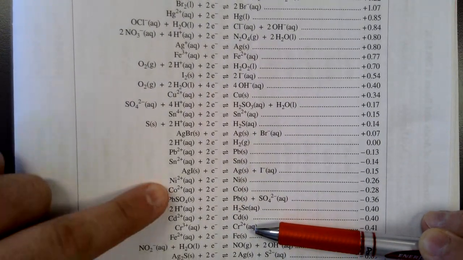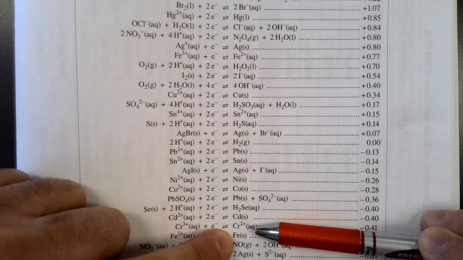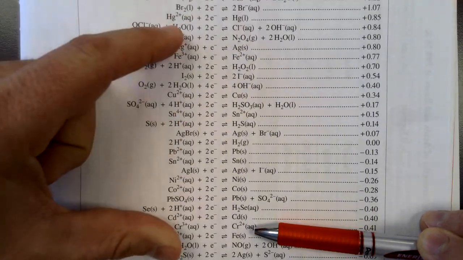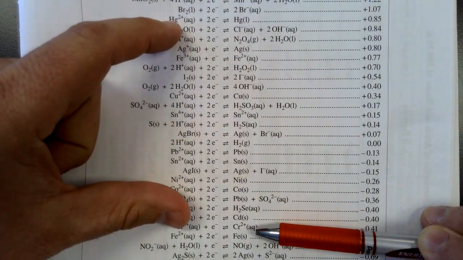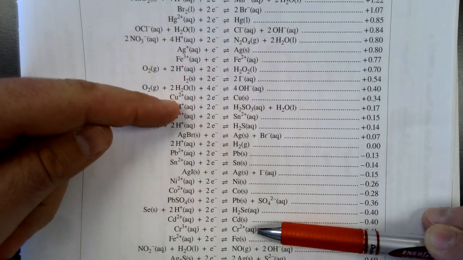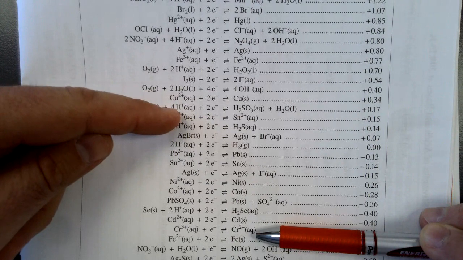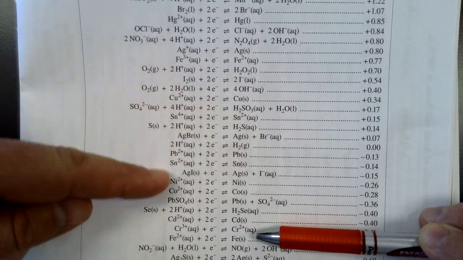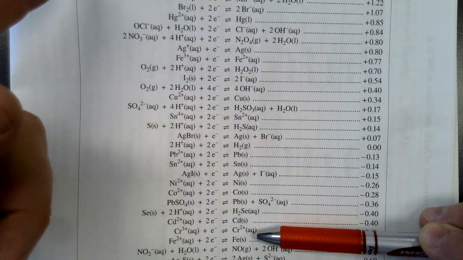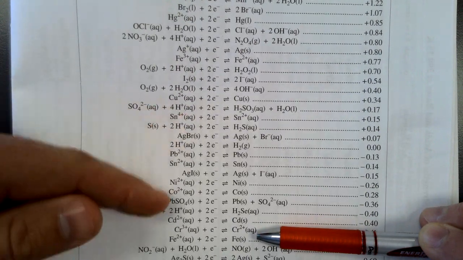The one I'm really looking for is right here at Cr2+. Now, in order for an oxidizing agent to react spontaneously with Cr2+, it has to be a strong oxidizing agent, meaning above and to the left of Cr2+. So now what we can do is go through these one at a time, find the species on the paper, and see if they match to being above or below.